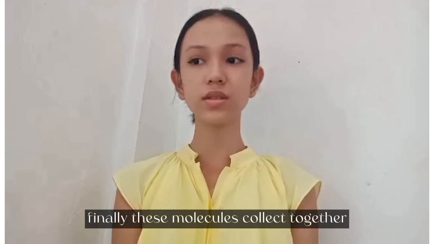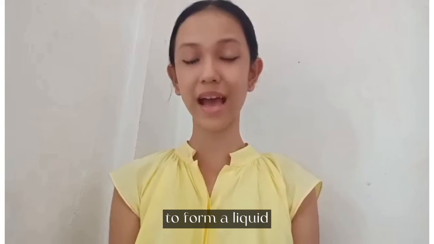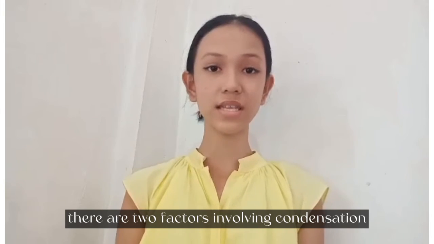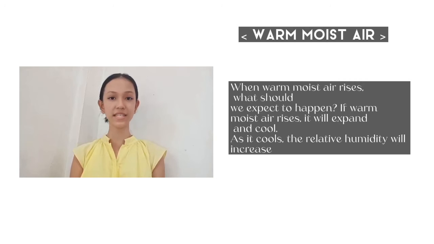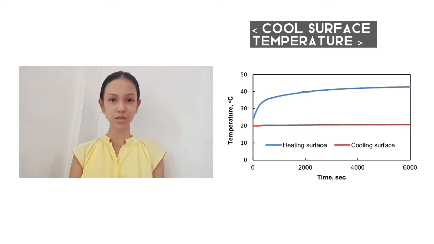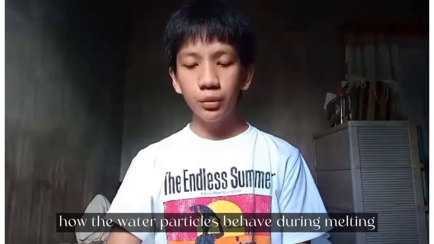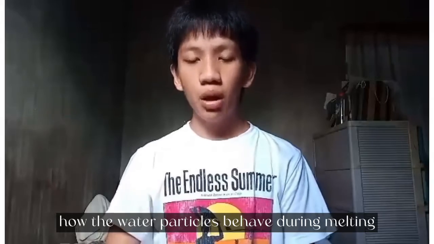Finally, these molecules collect together to form a liquid, as you can see in the animation. There are two factors involving condensation, and those are warm moist air and cool surface temperature. How do water particles behave during melting?